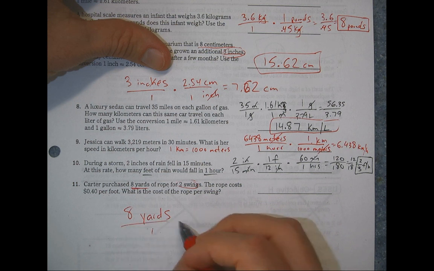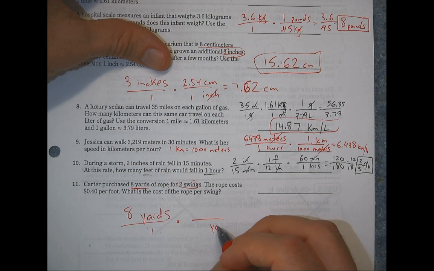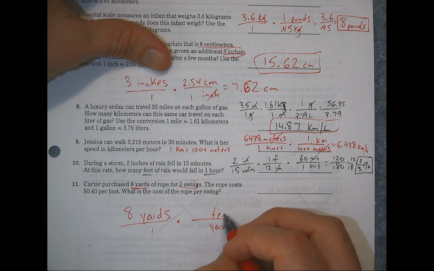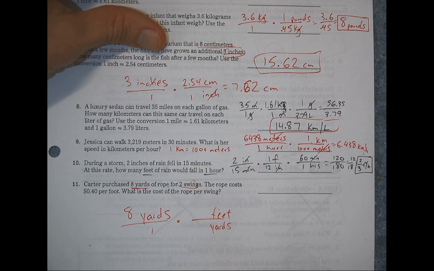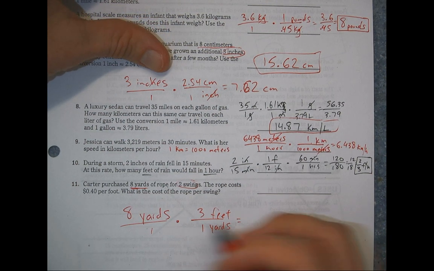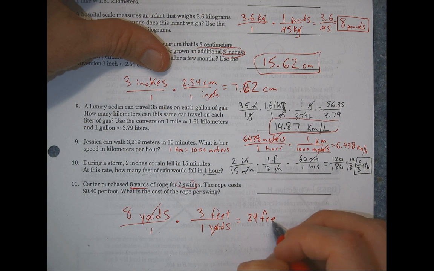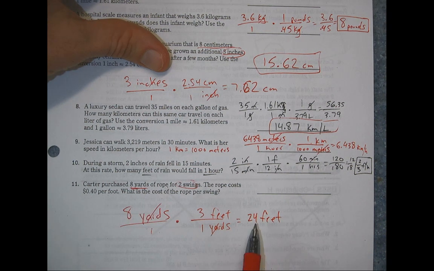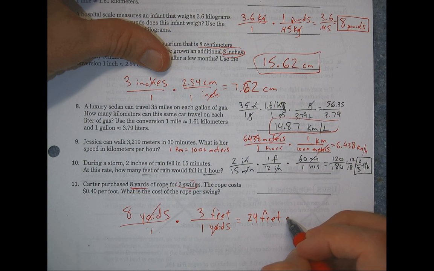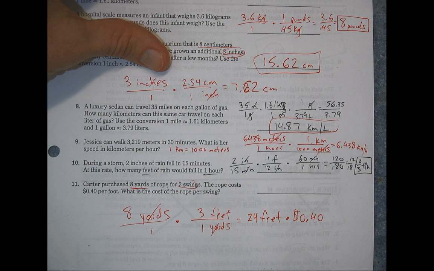So this I'm going to put over 1, and my conversion I'm going to put yards on the bottom, and I'm going to put feet on the top. So there is 3 feet in 1 yard. So yards are going to cancel. This is 24 feet. So if he's purchasing 8 yards of rope, that's 24 feet. It's 40 cents per foot, so I'm going to go ahead and multiply it. 24 times 0.4 comes out to $9.60. So that's the total amount of money that's being spent.